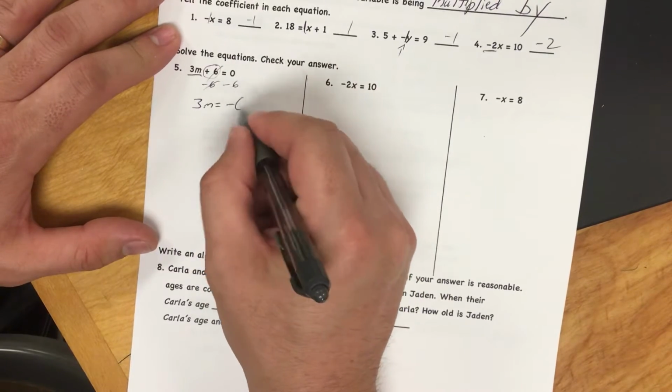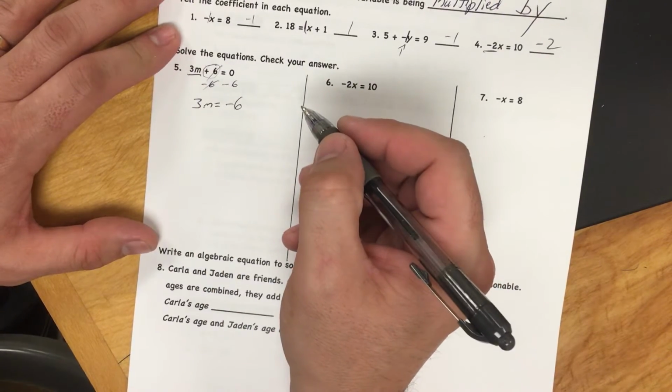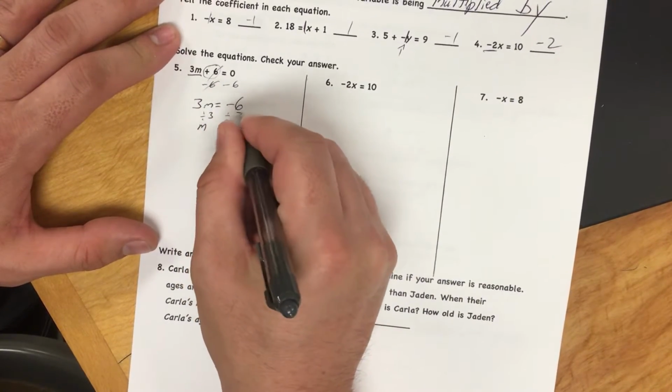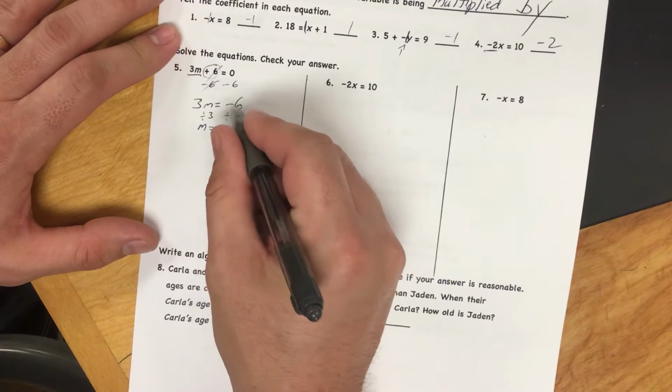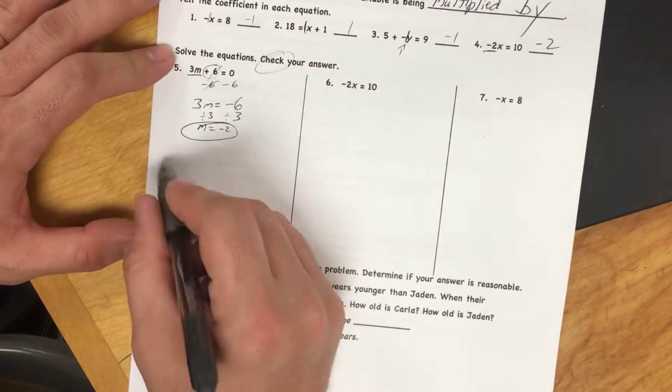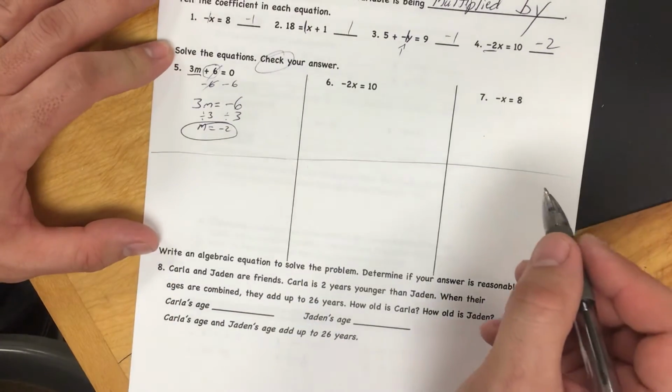0 minus 6 is negative 6. And I am going to divide by the number in front. I'm going to divide by that 3. Negative 6 divided by 3 is negative 2. And now I'm going to check my answer. Yes, we need to check it.